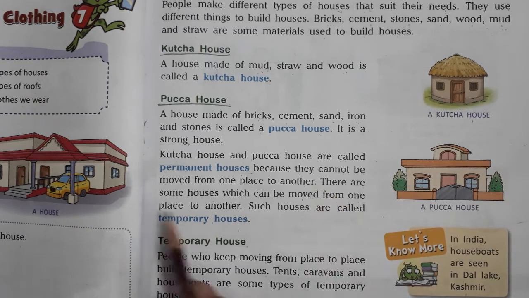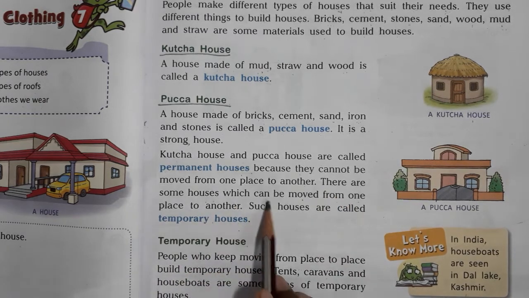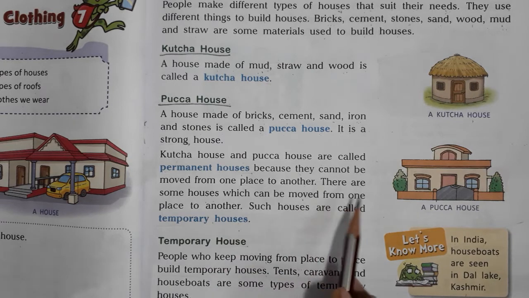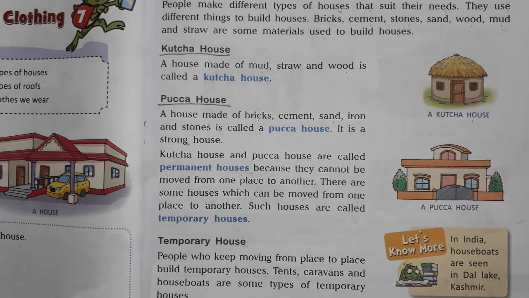There are some houses which can be moved from one place to another.